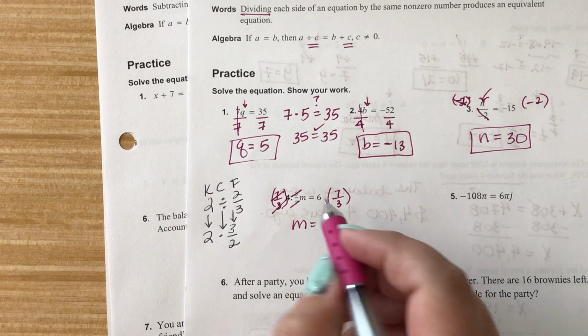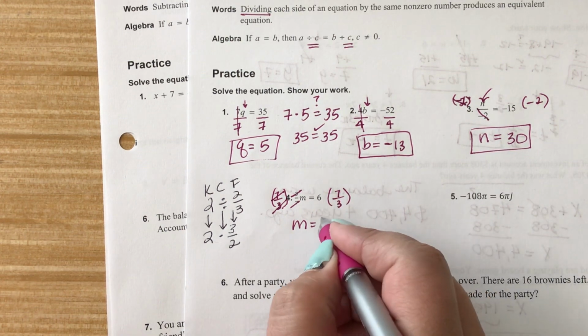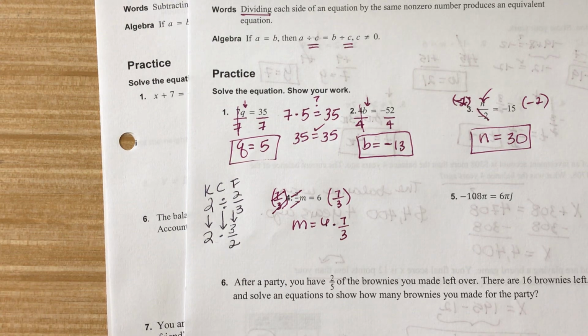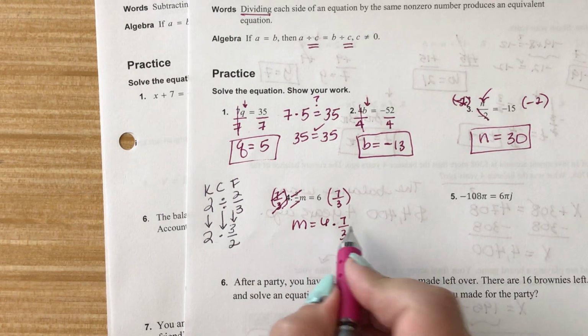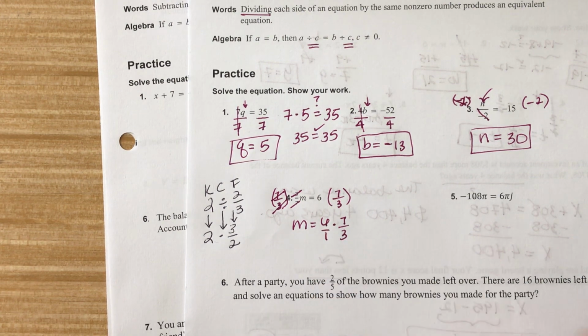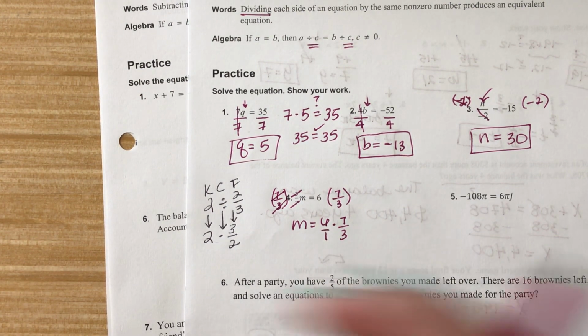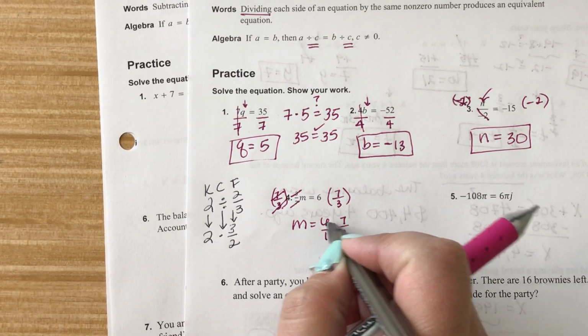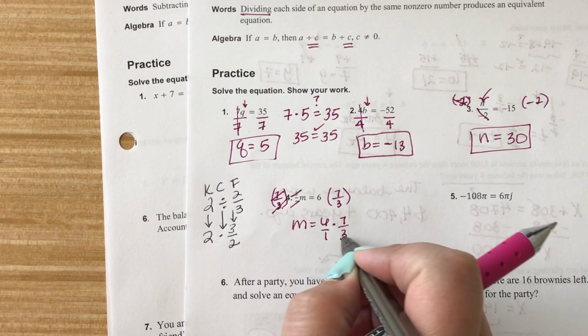So there it is. And then all I have to do on this side is 6 times 7 over 3. Now remember, for multiplication, I do not need to have a common denominator. This is technically over 1, and that's not a problem. I can just multiply straight across without a common denominator.